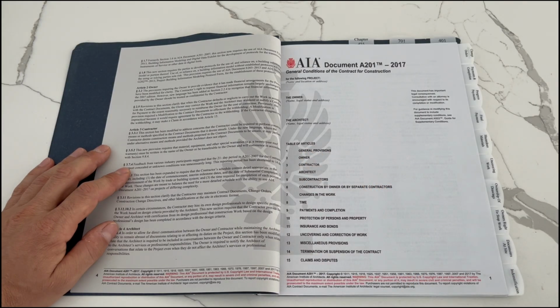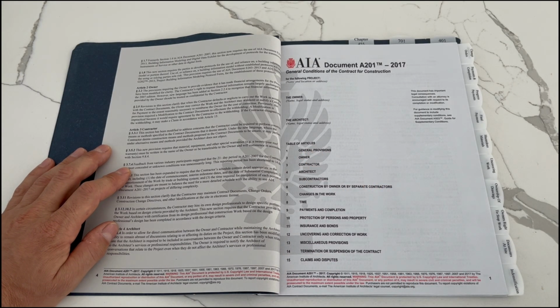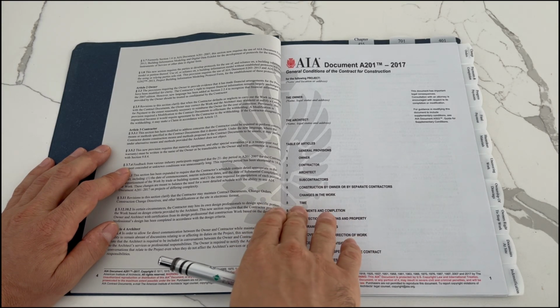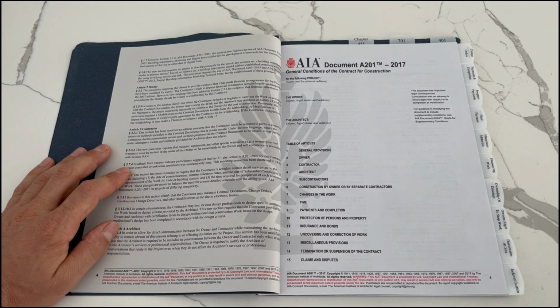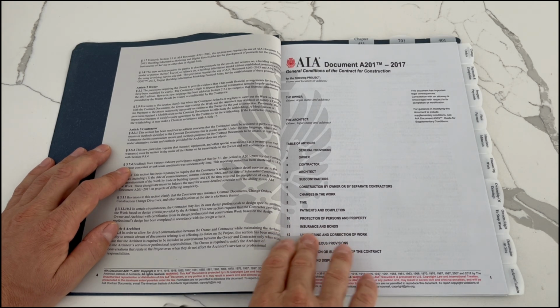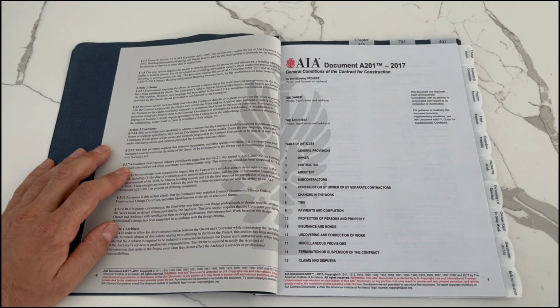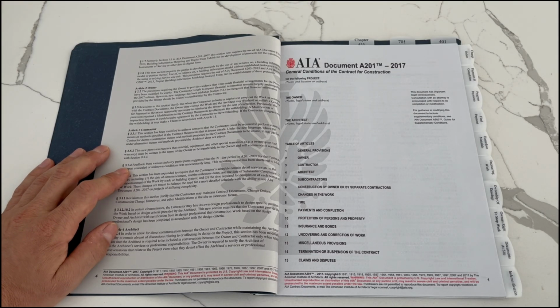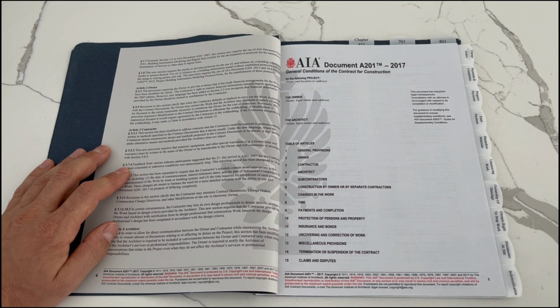Right here, these are essentially shortcuts. If the question is dealing with time, there's a section for time, so you can jump to that section of the AIA document right away. If the key terminology is, let's say, insurance, you can just jump to section 11 because section 11 deals with insurance. If they're talking about, let's say, claims and disputes, you can jump to section 15 right away.